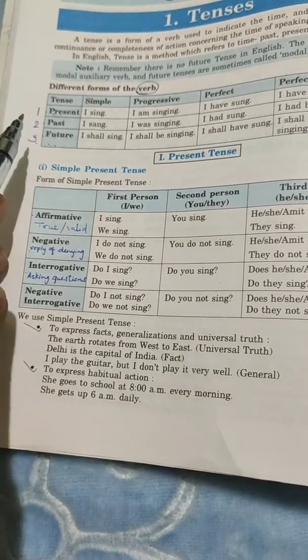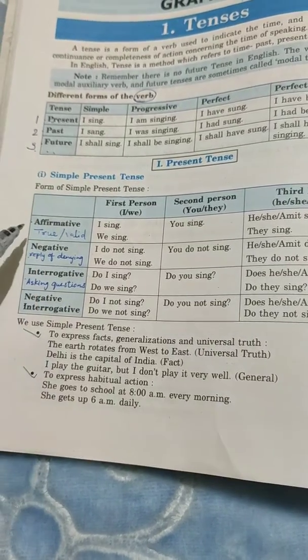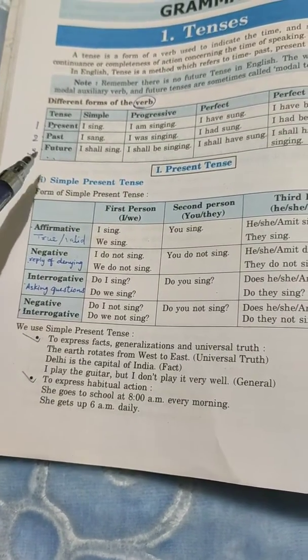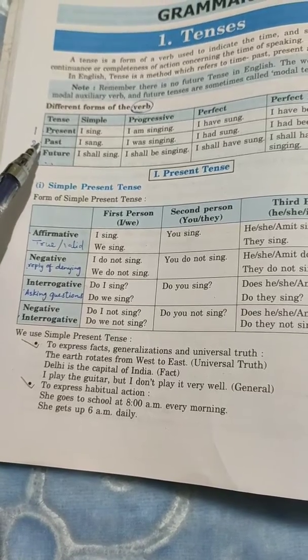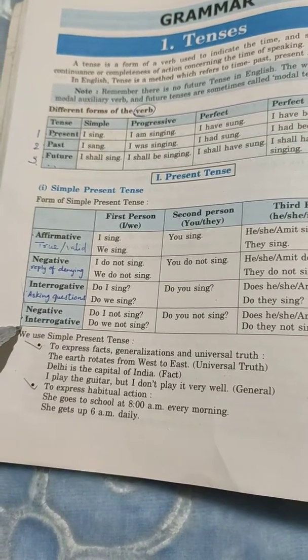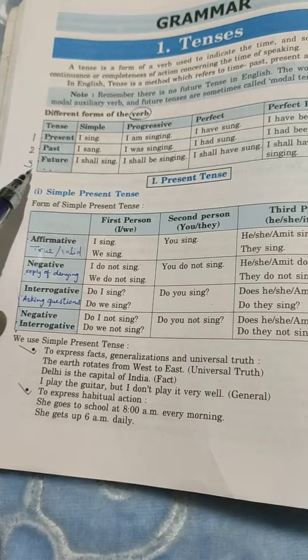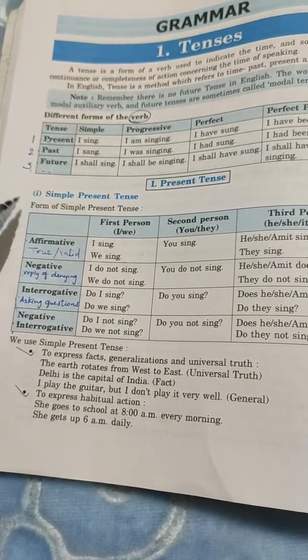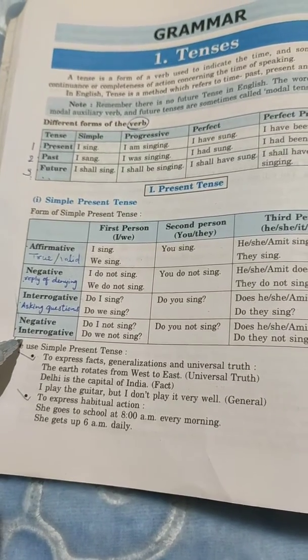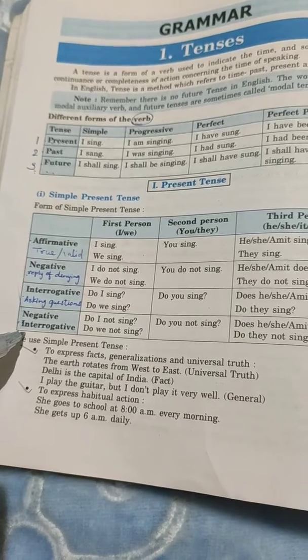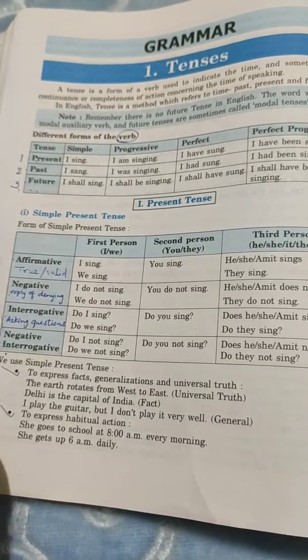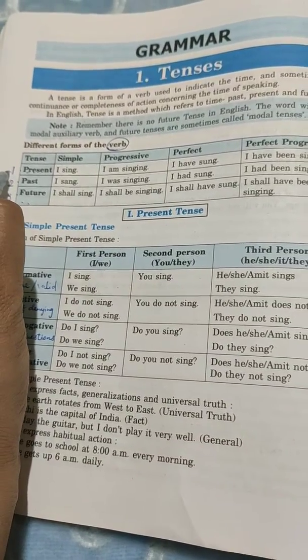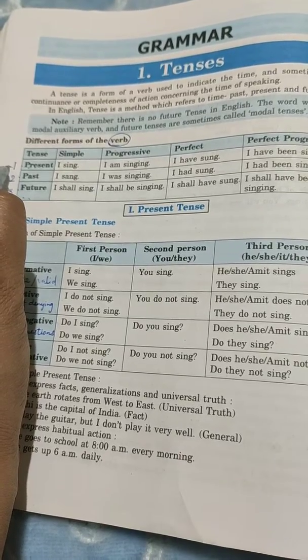So son number 1, present, had all these 4 sons. Son number 2, past, also had all these 4 sons, and third, future, also had all these 4 sons. So now we are going to learn about the first, present.